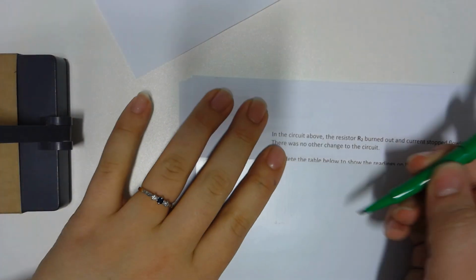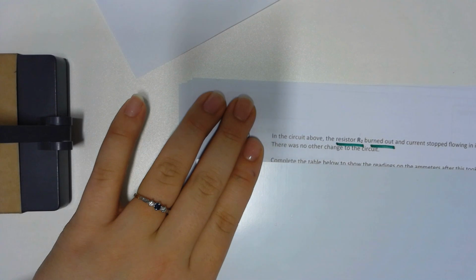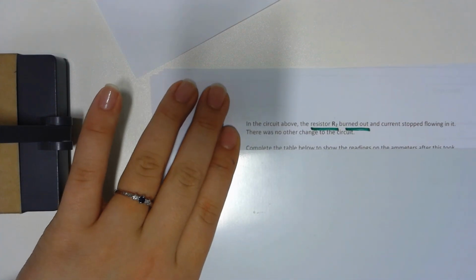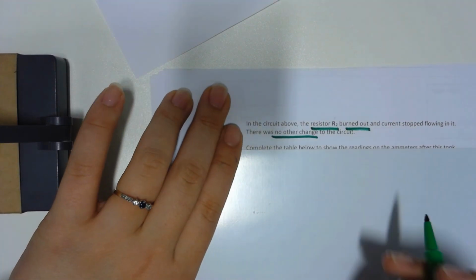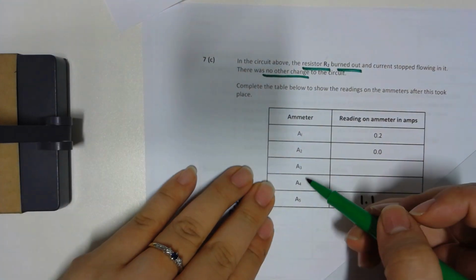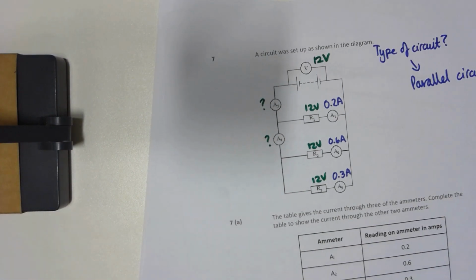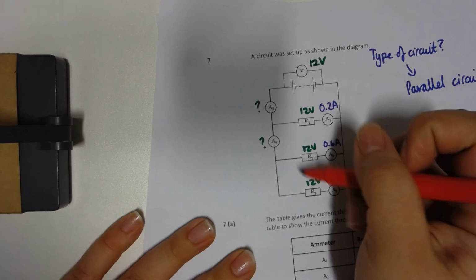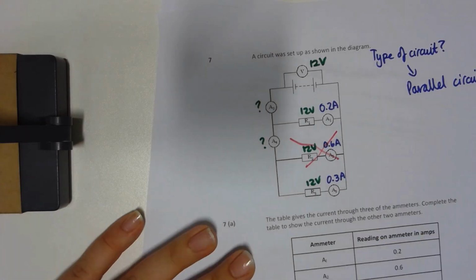Final question. The circuit above, resistor 2 is burnt out and completely stops the current flowing. There is no other change in the circuit. We need to complete the table to work out what would be in A3, A4 and A5. So going back to our circuit here, we know, and we've written here, that R2, the path is completely gone.